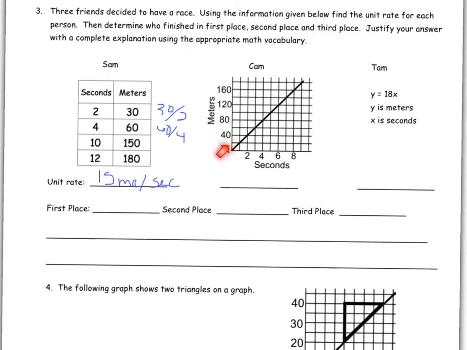Here's 1 and we go over. This graph is going up by 20s every time, 20, 40, 60, 80. So at 1 it was at 20. So we know CAM's is 20 meters per second. And TAM's, we find the unit rate right there as the coefficient of x, so 18 meters per second.